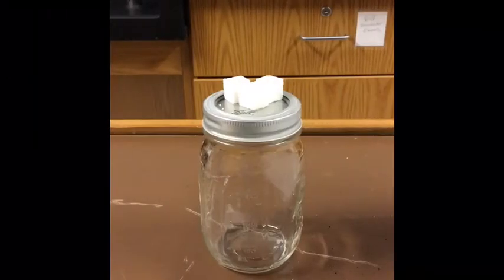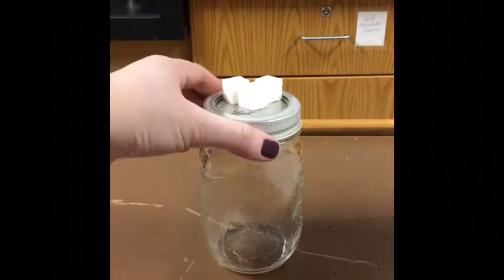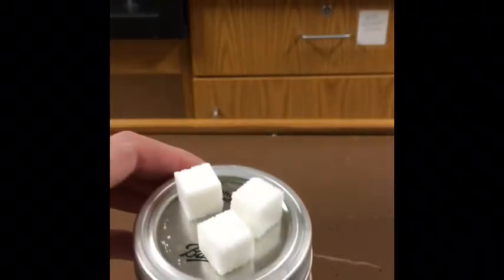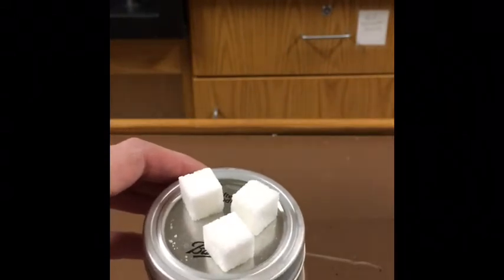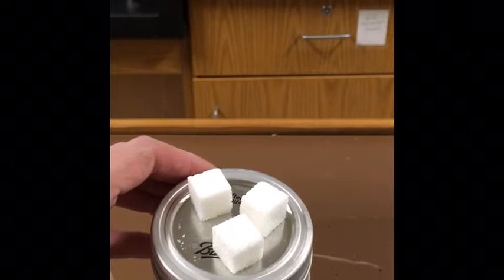Station 1. Put 3 sugar cubes in the glass jar. We're supposed to draw a picture of what they look like before. So I'll just have you pause here. Draw what the sugar cubes look like in your journal.